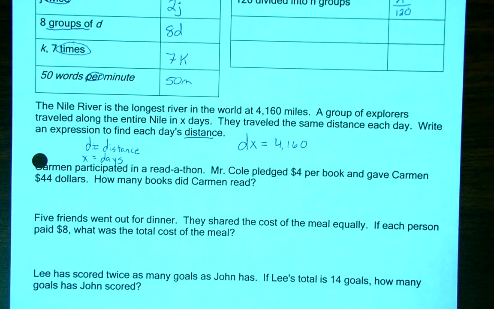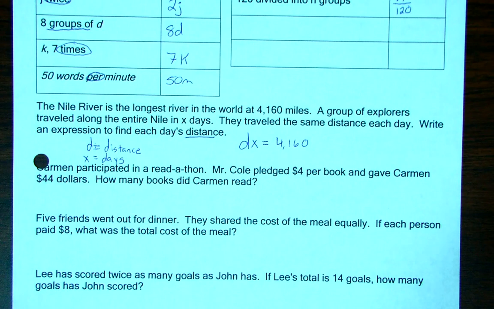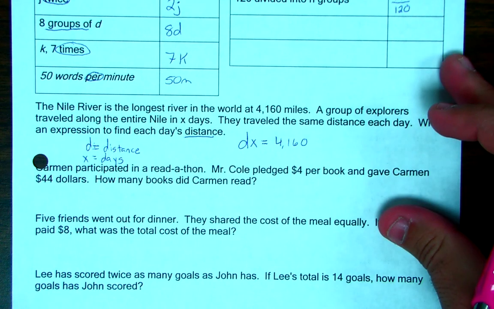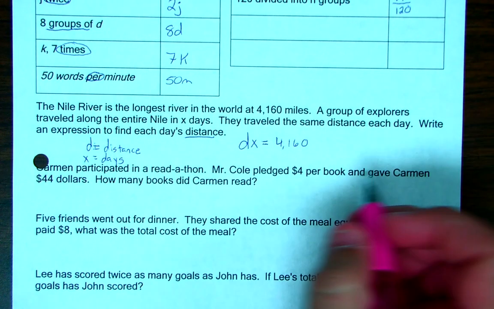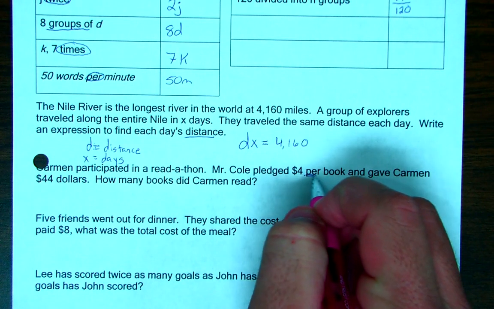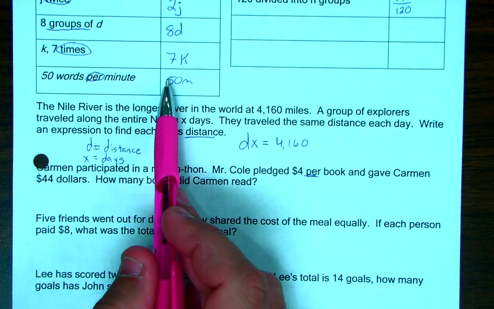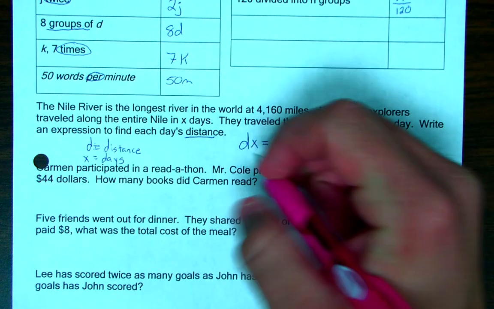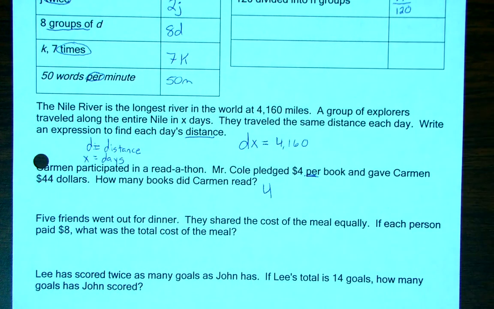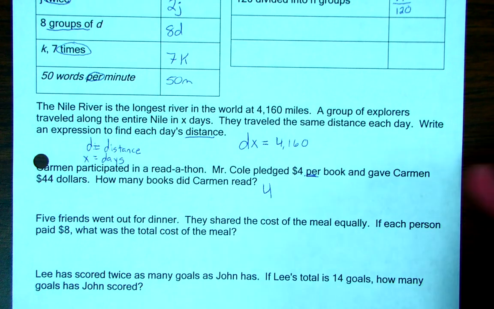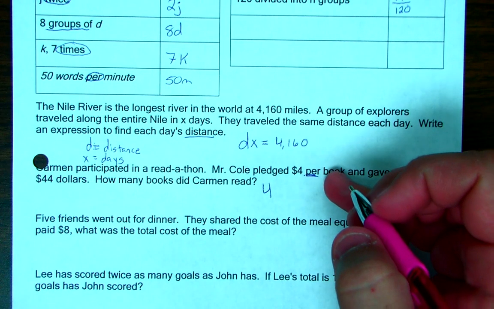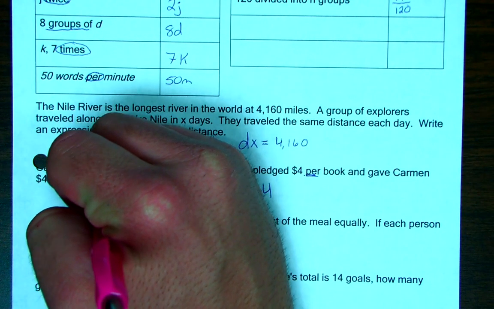Okay, next one. Carmen participated in a readathon. Miss Cole pledged $4 per book and gave Carmen $44. How many books did Carmen read? All right. So it's $4 per. What does the word per mean? Oh, right here. Per means to multiply. So I'm going to take my $4 and multiply it per book. So I'm going to use B for book. So B equals book.